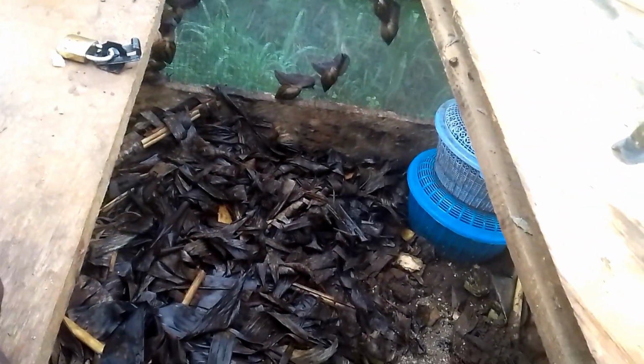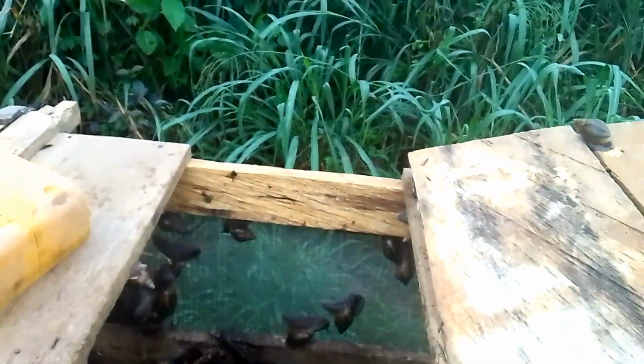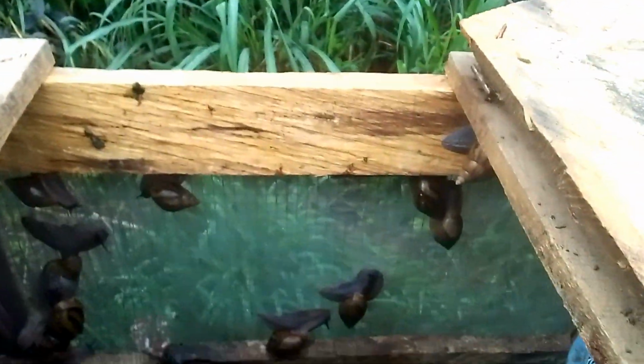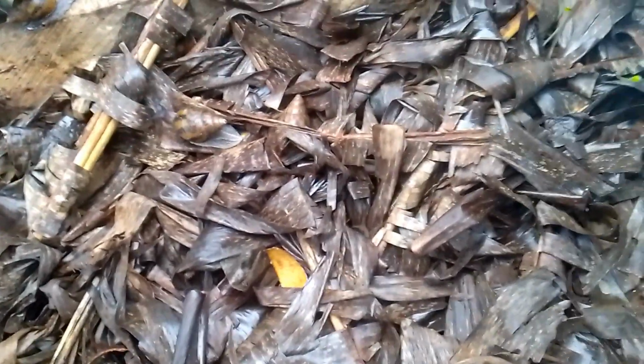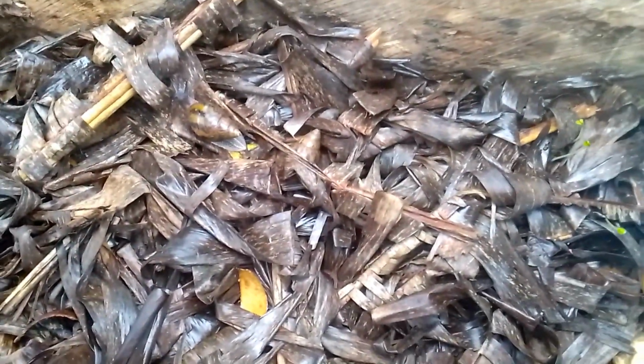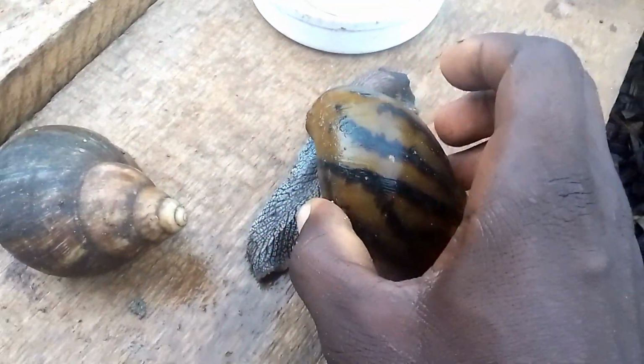I wish I could have a big one. These ones that are moving around, they are small ones. But still we can raise it. So let me get this guy here.